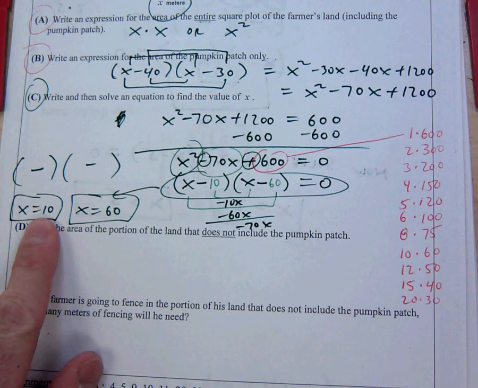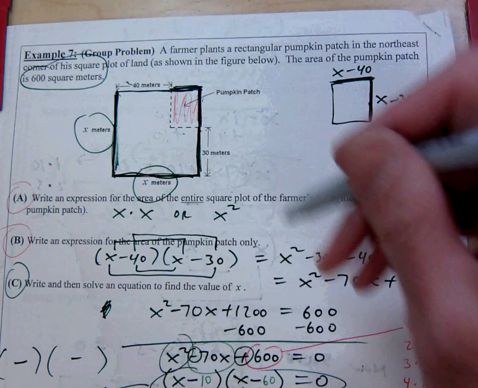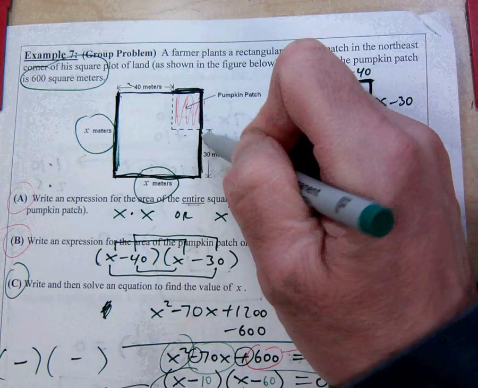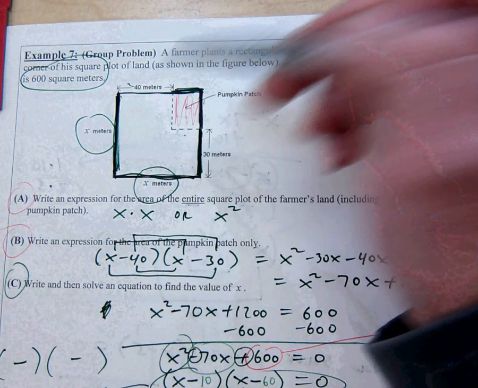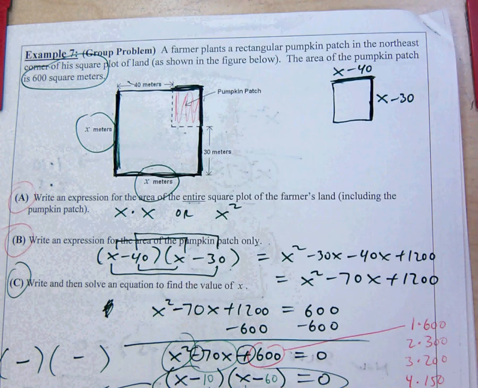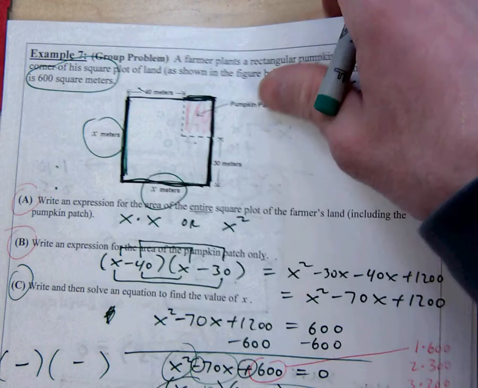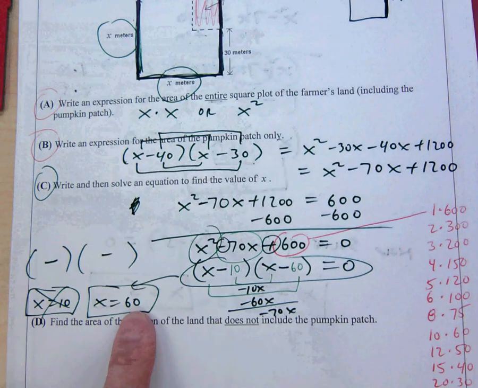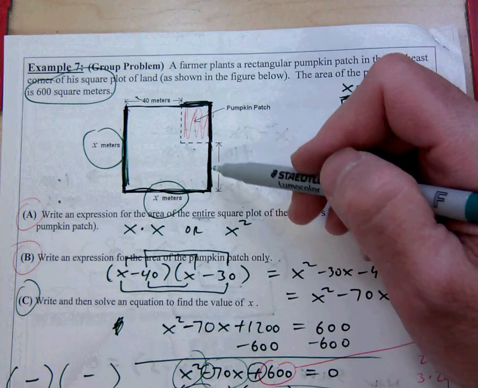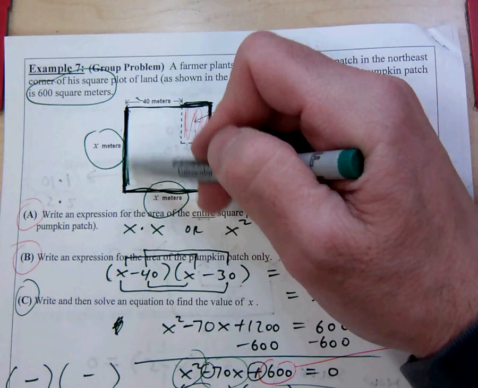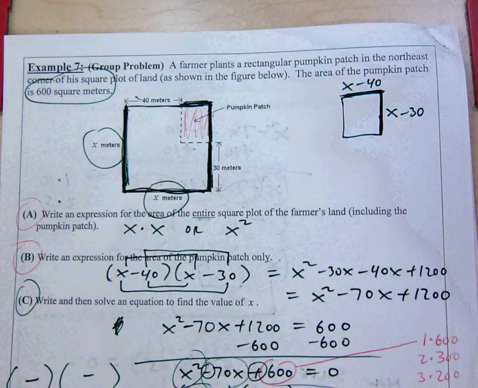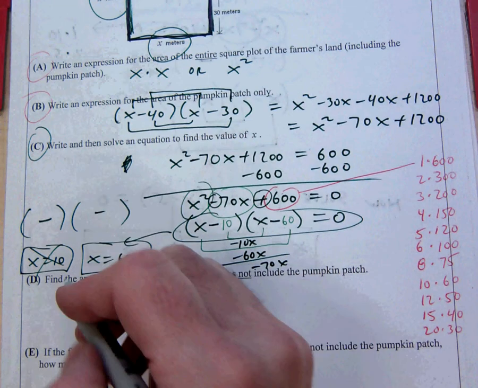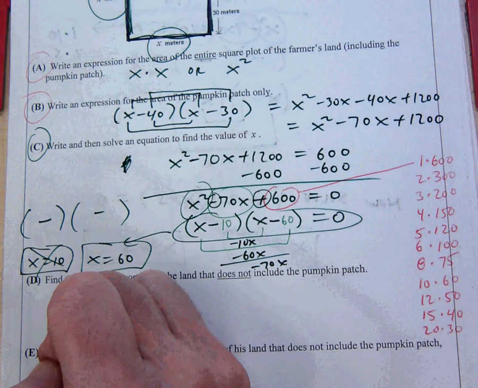Let's look at the picture. Is 10 a possibility for x if you know it's 30 from here to here? No way. If it's 30 from here to here, can it be 10 from top to bottom? No. So 10's impossible. Is 60 a reasonable answer? If this is 30, can this possibly be 60? Sure, that's reasonable, isn't it? So that's got to be my answer. So x is 60.